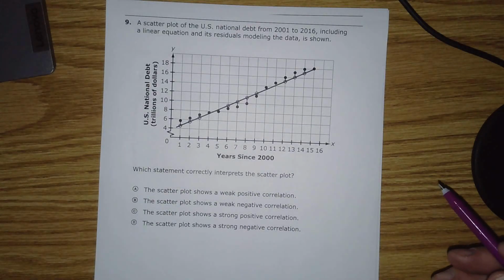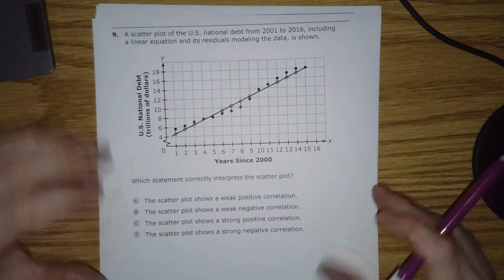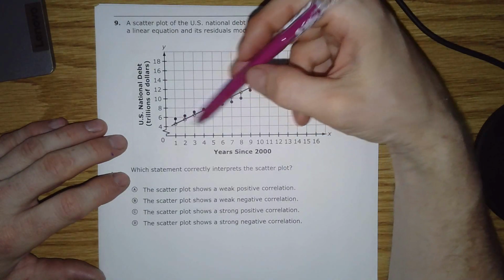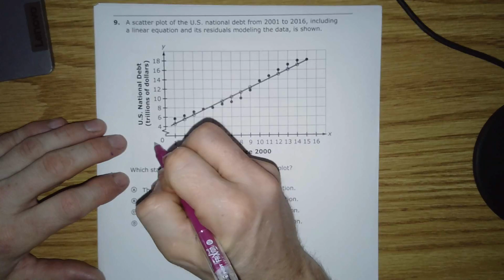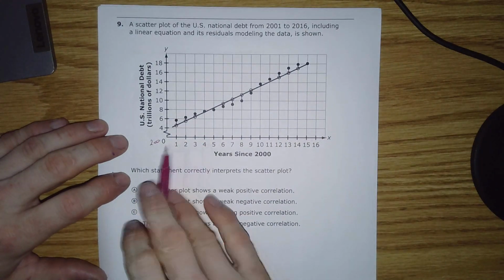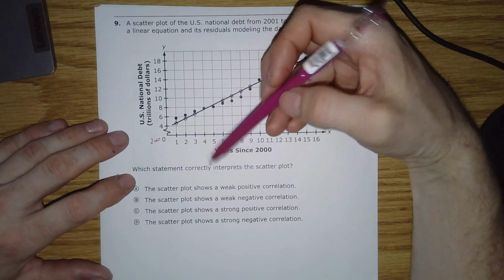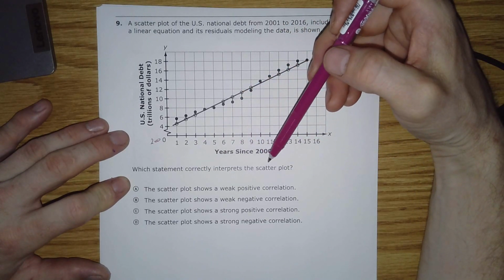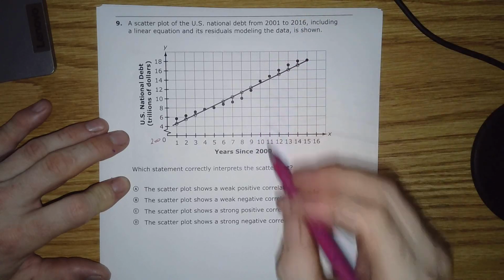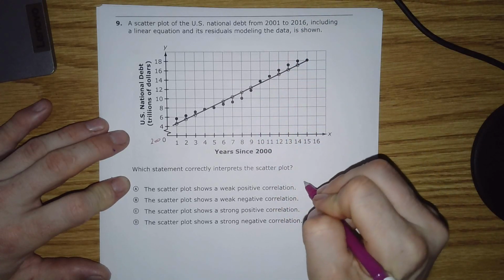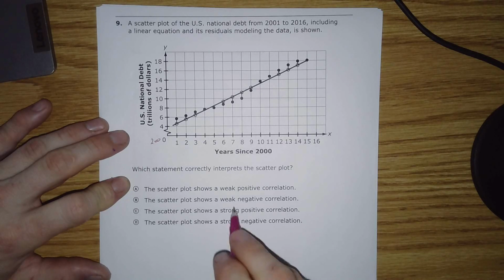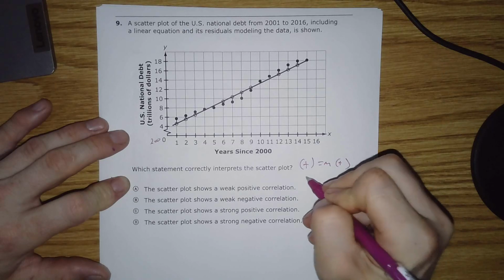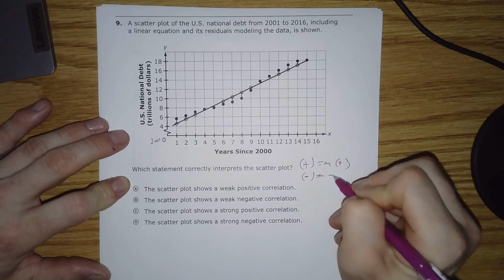So that's number 8. Okay, so here is a scatter plot of some stuff, right? Where this is the years since 2000, so this is year 2000, and then it goes on through there. What statement correctly interprets the scatter plot? So is it a positive or negative correlation? If it's positive, it's going to have a slope that is positive. If it's negative, it's going to have a slope that is negative, right?